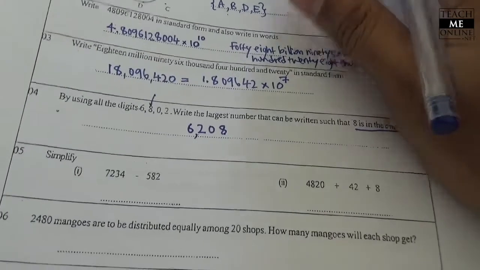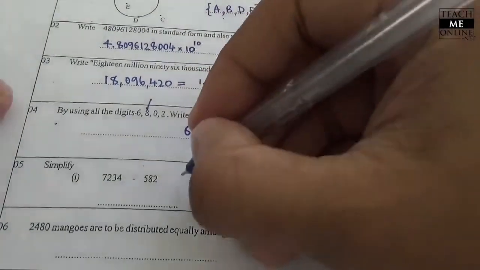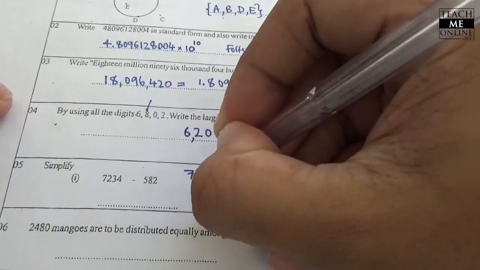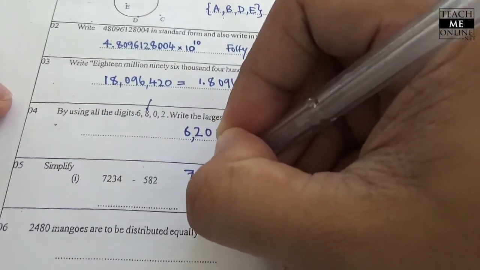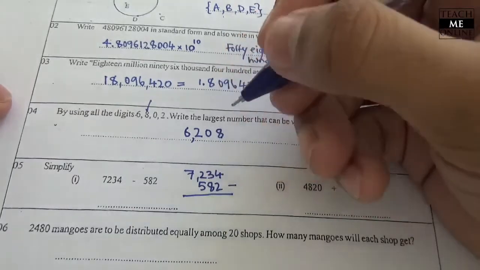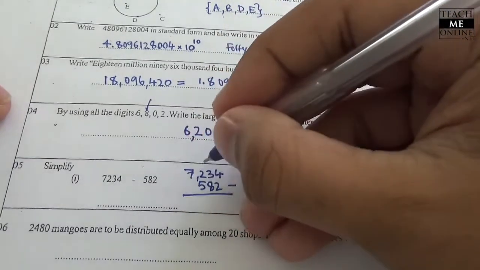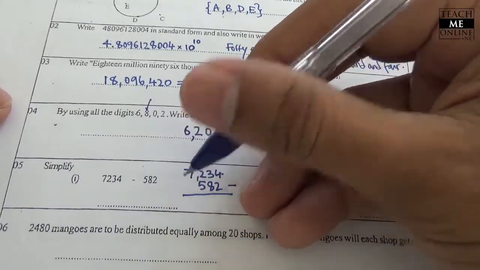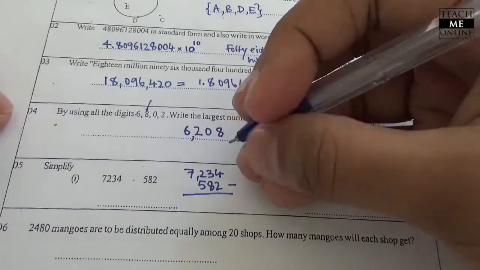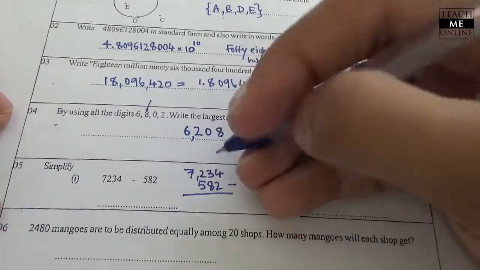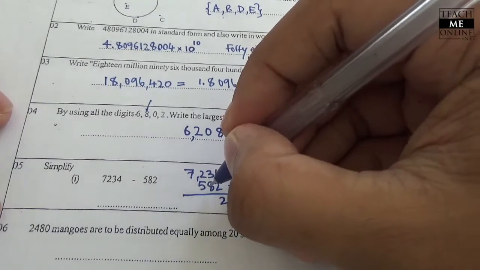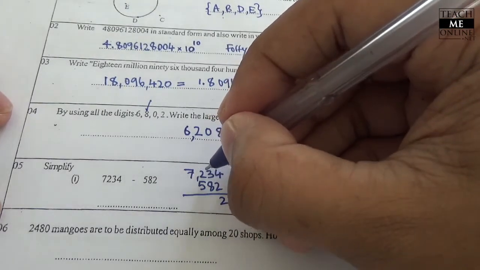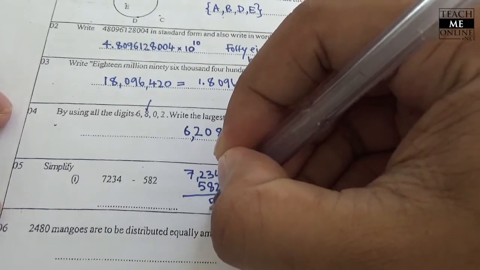Right. Question number 5, part 1, simplify. 7234, subtract from that 582. So simple. Here we write the smaller number below the large number, as that's how we have to subtract here. And subtract 4 minus 2 is 2. We cannot subtract 8 from 3, so borrow 1. 13 minus 8 is 5.